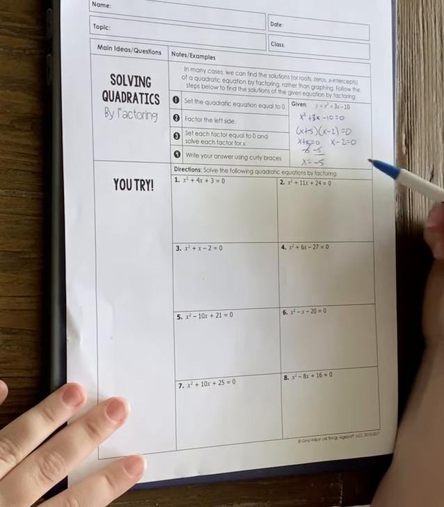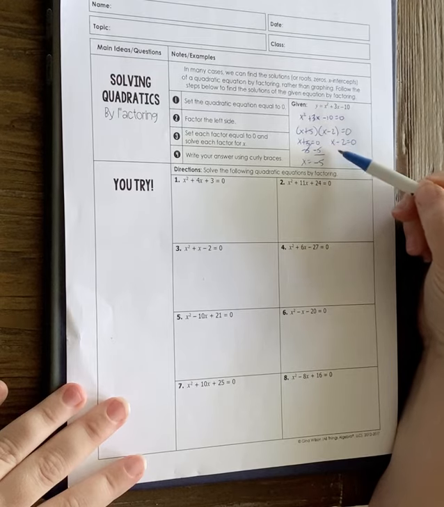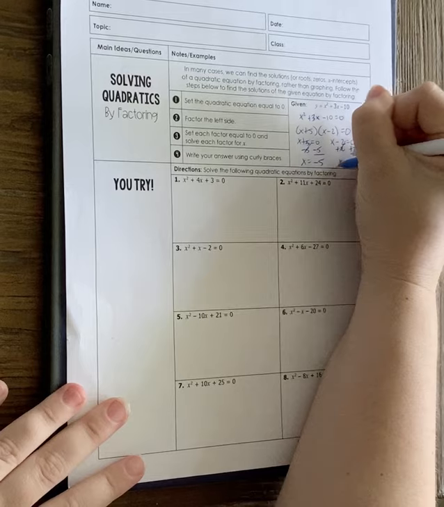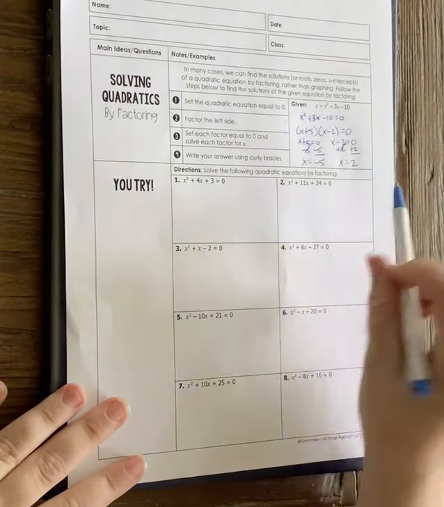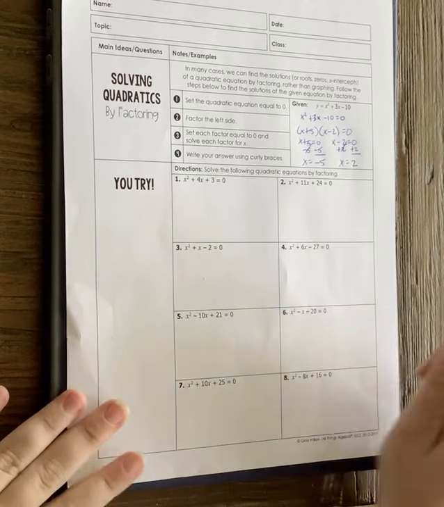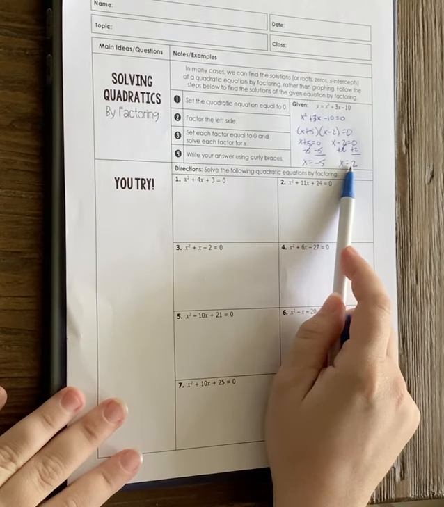And on this one, to get x by itself, we have to do the opposite of subtraction, which is addition, and we have to add 2 over. And we have x equals 2. So our roots, solutions, x-intercepts, zeros, they're going to be negative 5 and 2.